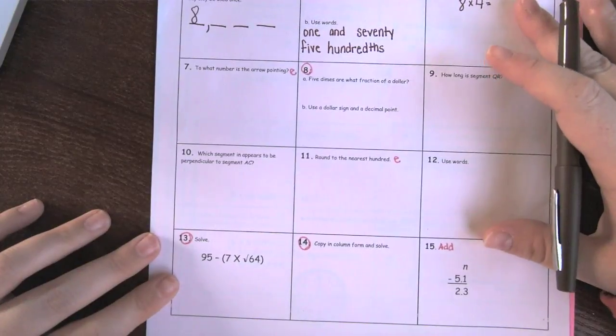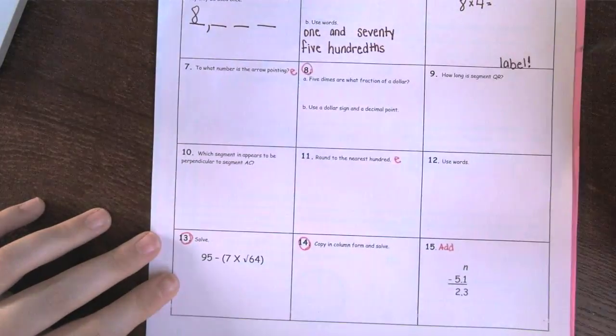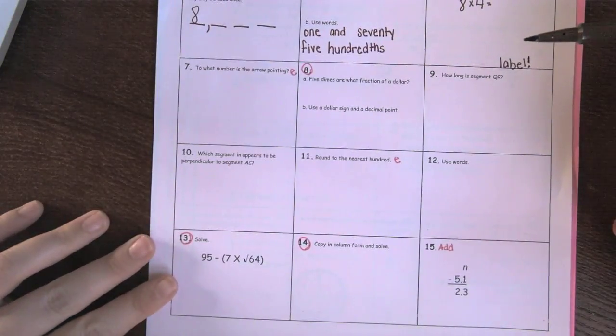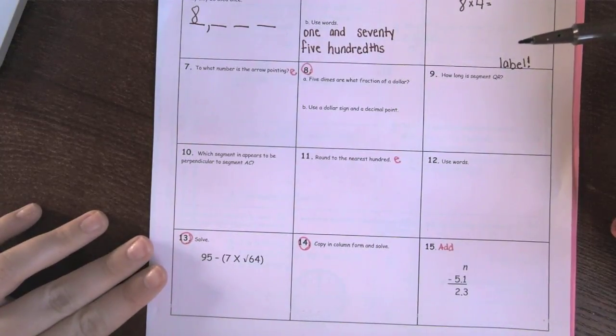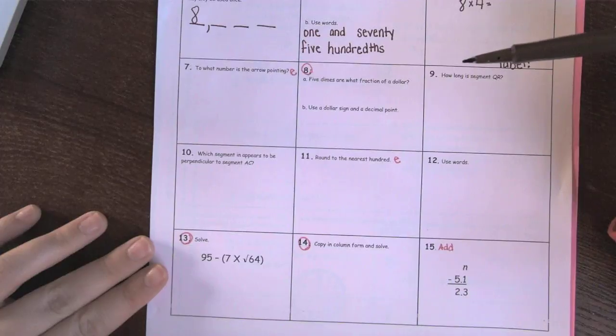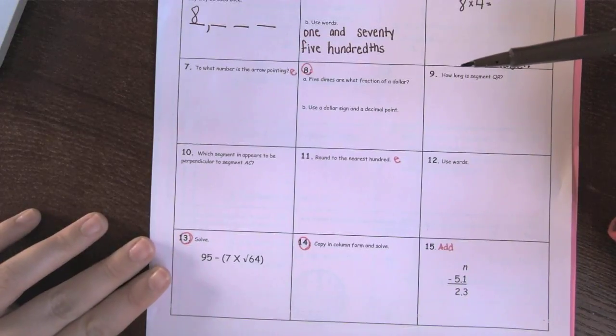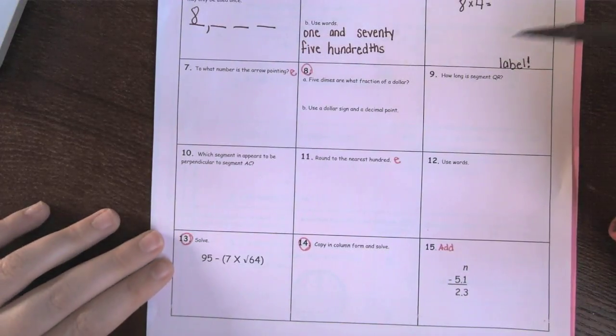Number 7, I will not be solving for you, but I will explain it so you can pause and solve it. Number 7 says, to what number is the arrow pointing? I will tell you that it is counting by 2s, and it will be a negative number.